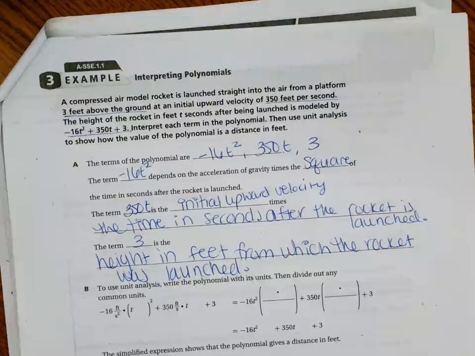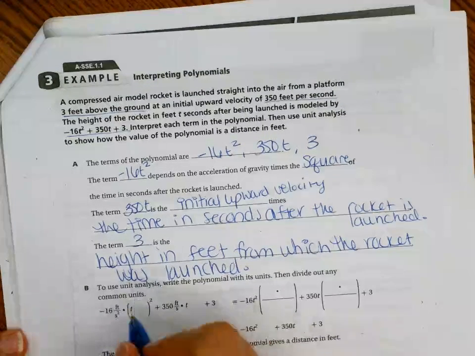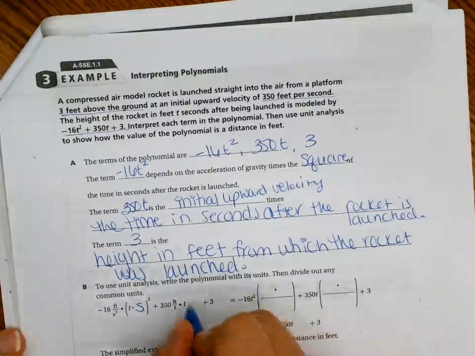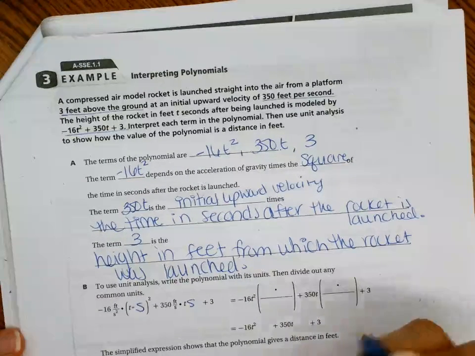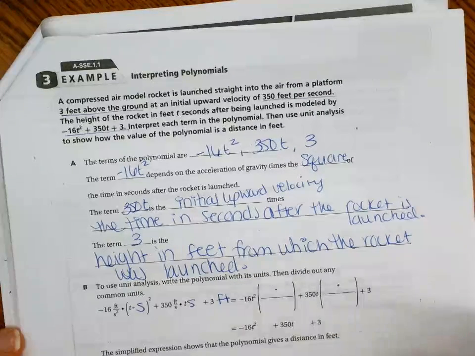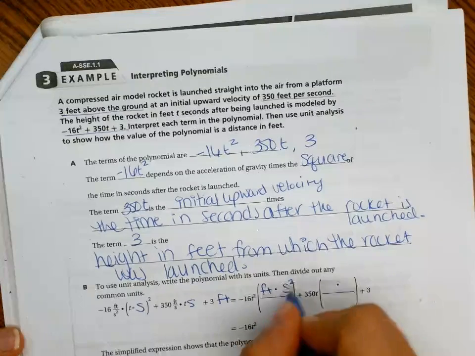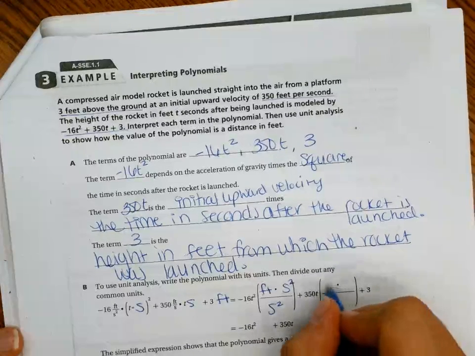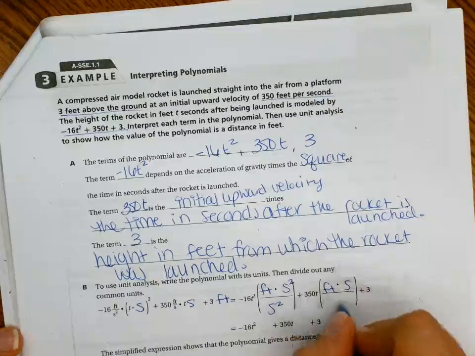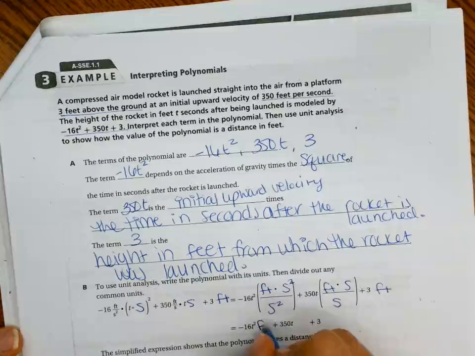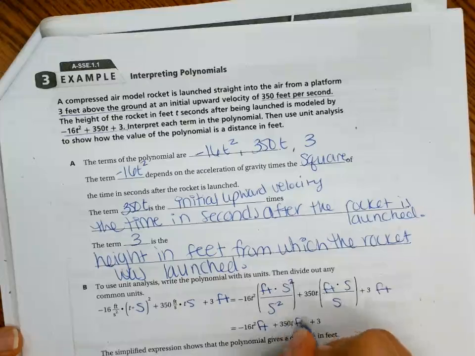To use unit analysis, write the polynomial with its units, then divide out any common units. Okay, so we have feet times seconds squared over seconds squared, feet, seconds, feet, feet.